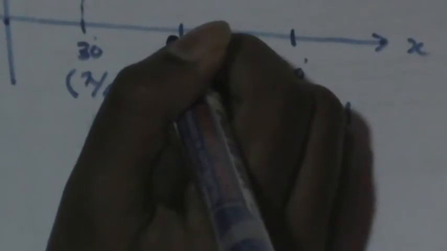Root 2 is 1.414, so root 2 by 2 is 0.707. That is greater than this, so it will be somewhere here. I take 0.7, so 45 will be here.